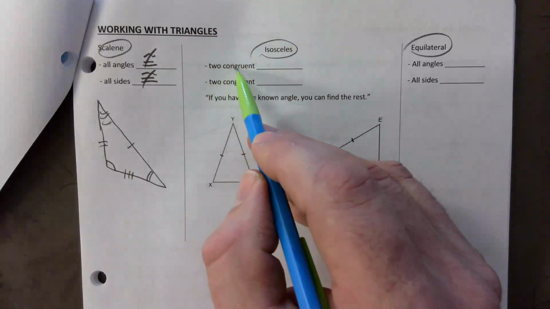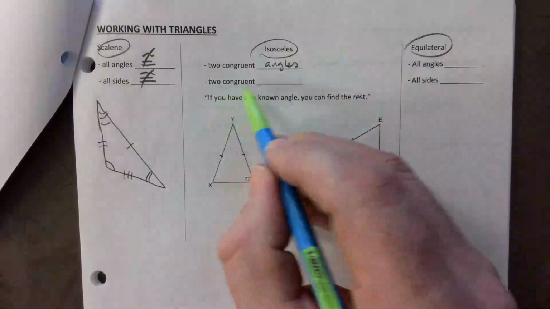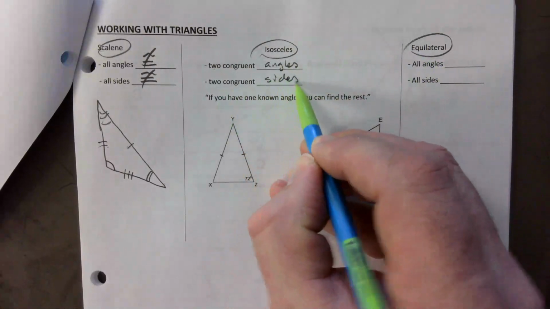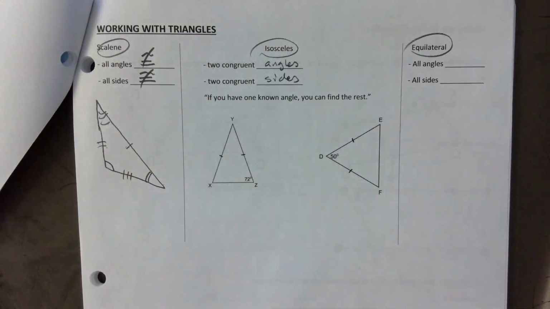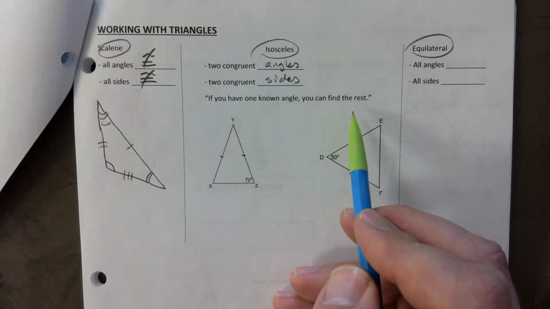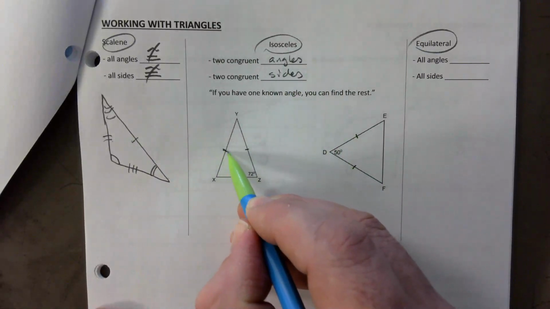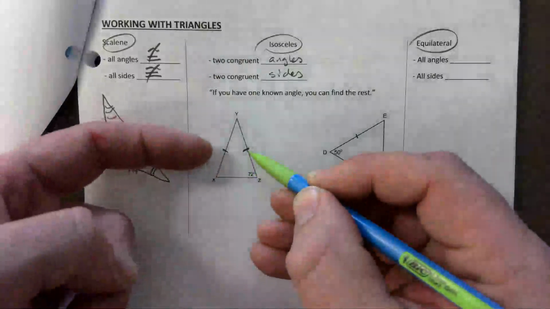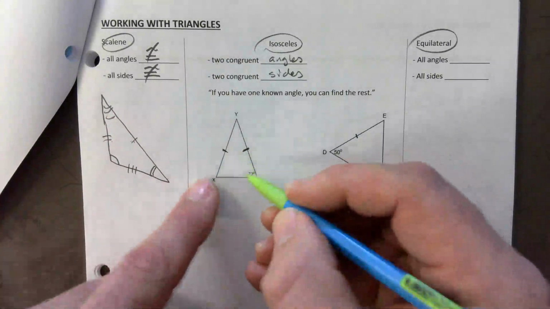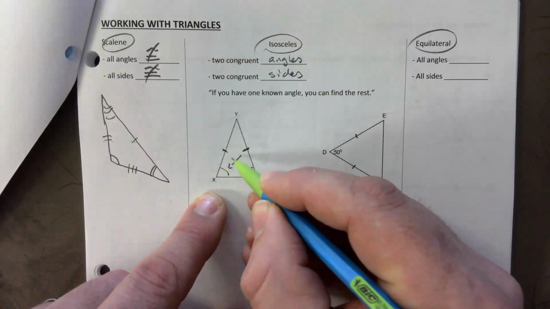Anyways, isosceles. It's got 2 congruent angles, 2 congruent sides. Okay? If you have one known angle, you can find the rest. That's basically when you're in isosceles territory. So when these 2 sides are the same, what do you know about the angles across from them? They're also going to be the same.